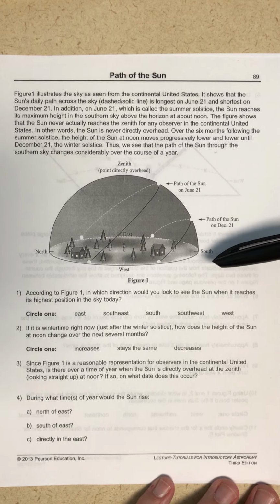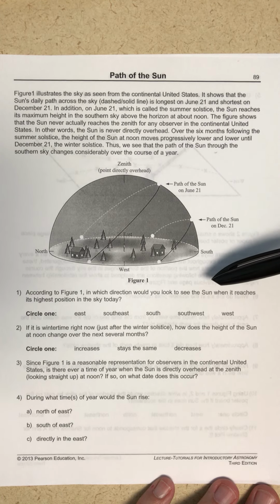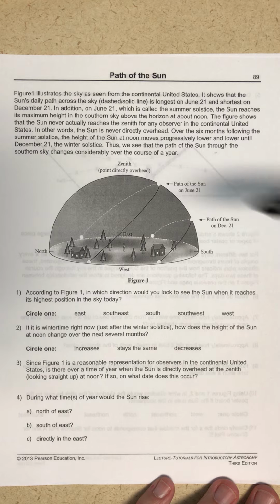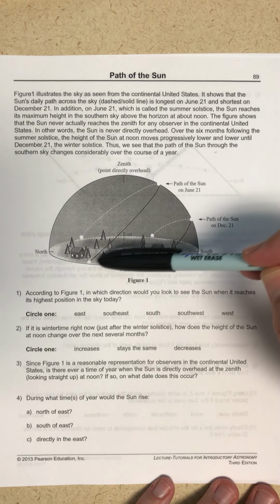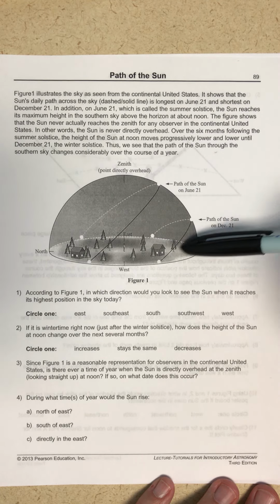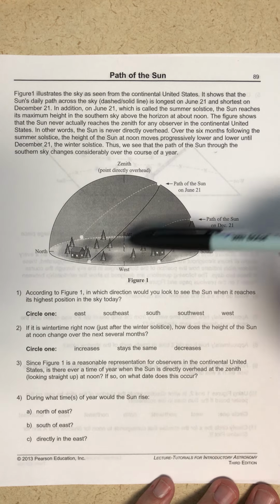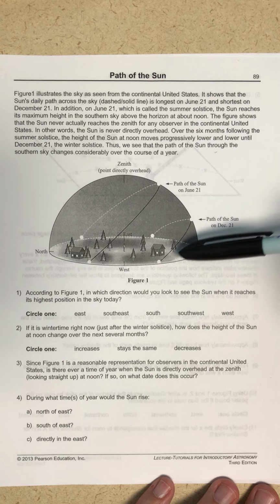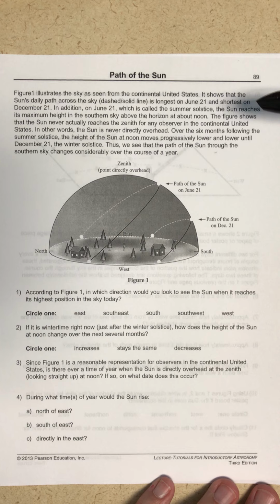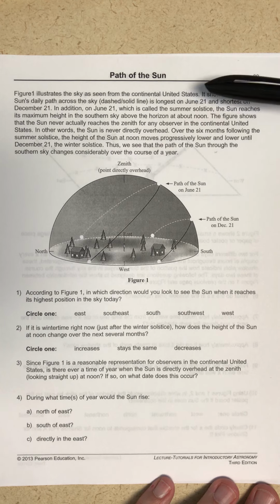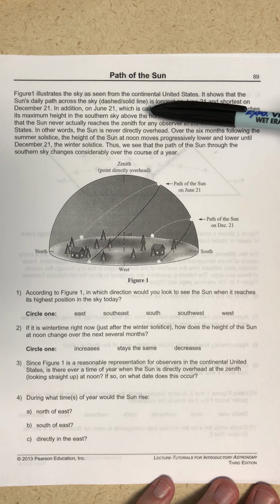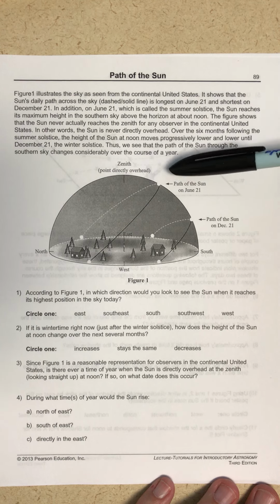So figure 1 illustrates the sky as seen from the continental United States. It shows that the sun's daily path in the sky, so it's the dashed solid lines, is longest on June 21st and shortest on December 21st. In addition, on June 21st, which is called the summer solstice, the sun reaches its maximum height in the southern sky above the horizon at about noon.